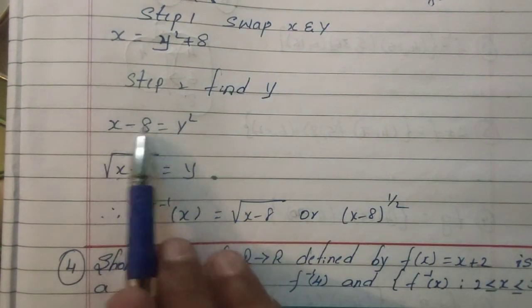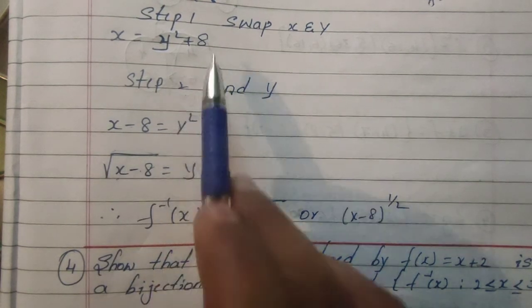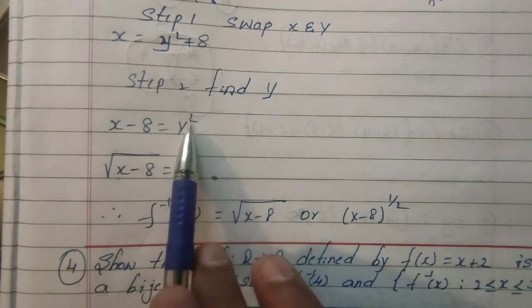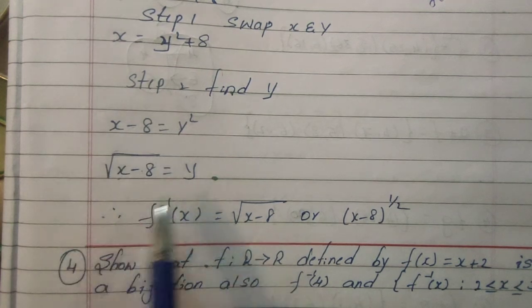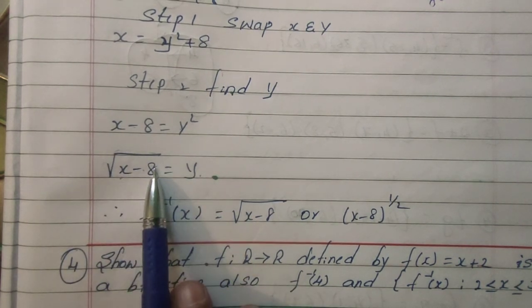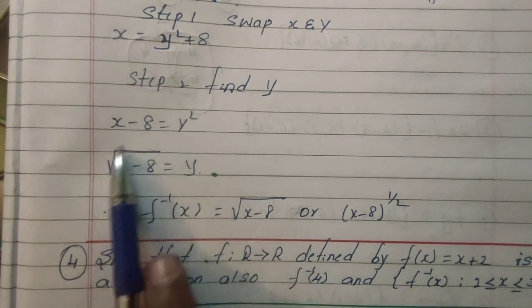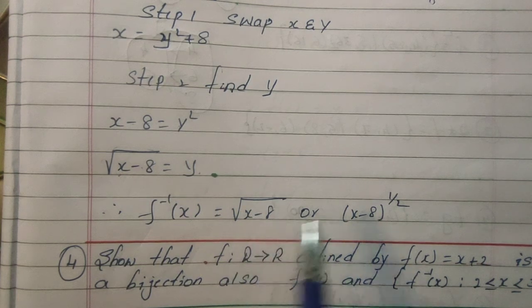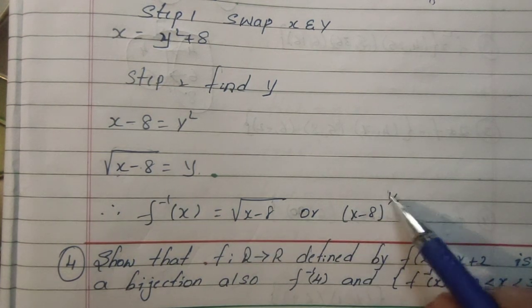When you transpose this 8 to the left side, it becomes minus 8, so x minus 8 equals y square. Now transpose the square, it becomes root. So y is nothing but the square root of x minus 8. So f inverse of x is nothing but the y value we found, that is square root of x minus 8. This we can write as x minus 8 whole to the power of 1 by 2.